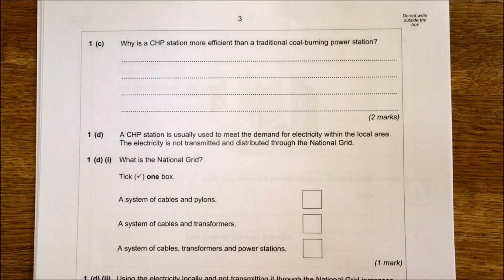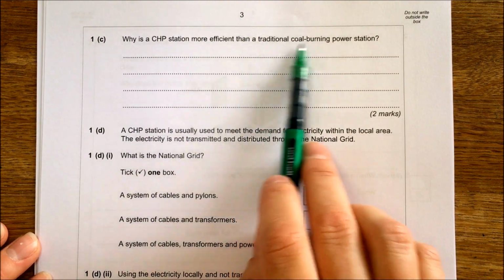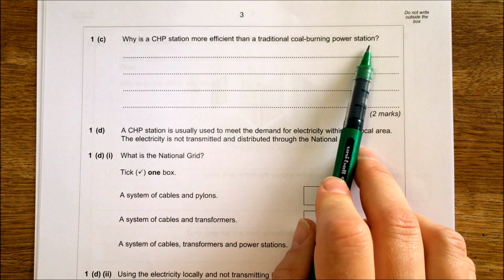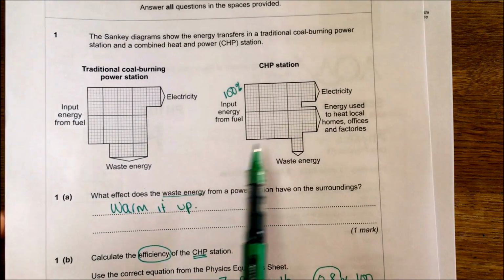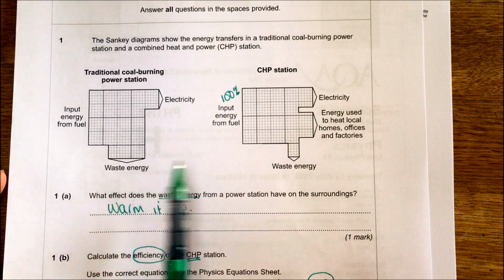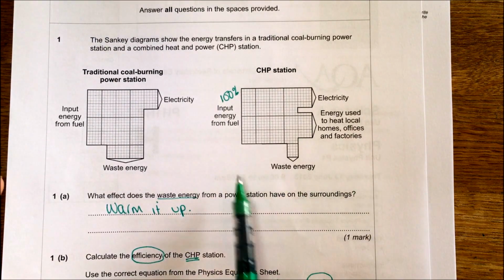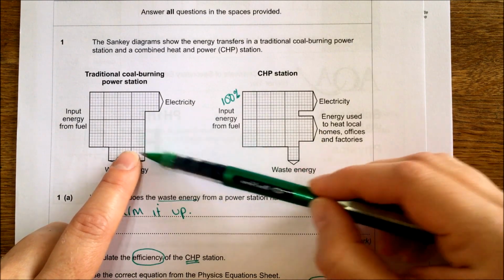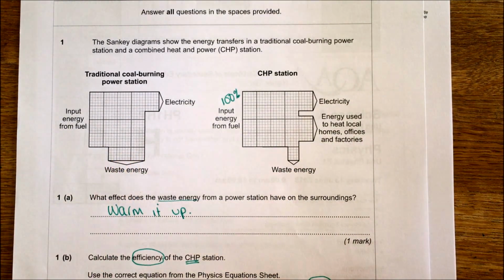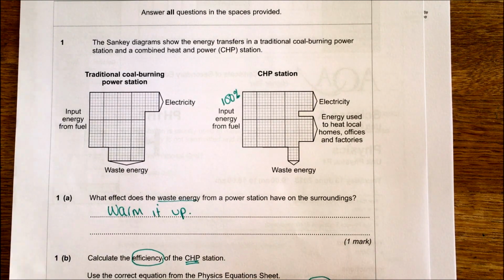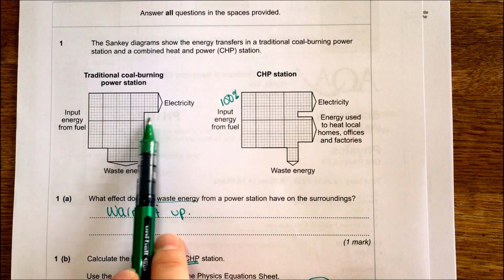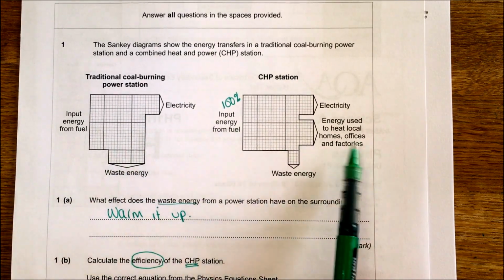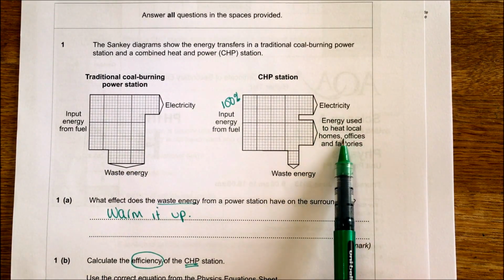Why is a CHP station more efficient than a traditional coal burning power station? So have a think. If we have a look, it is much more efficient. There's a huge amount of waste energy here and a very small amount there. So what we can say is that some of the electricity or energy that would have been wasted over here has actually been used successfully and usefully to heat local homes, offices and factories. So that's all we're going to say, that some of the energy that would have been wasted on this side has actually been used usefully on this side.